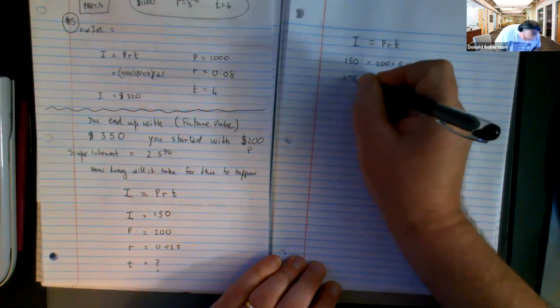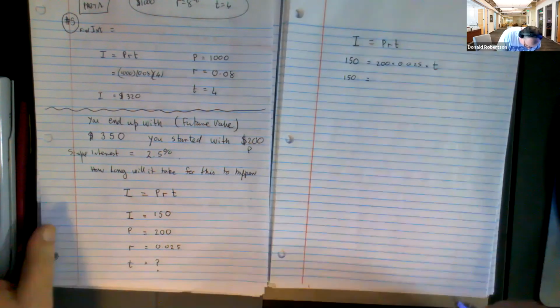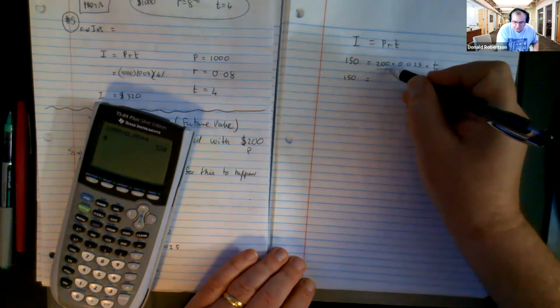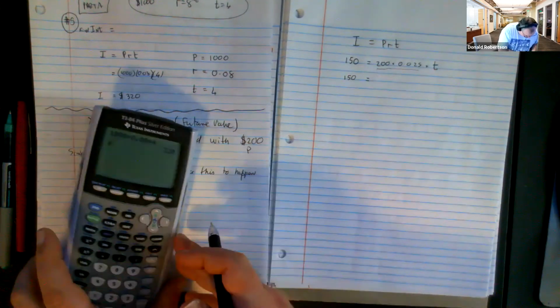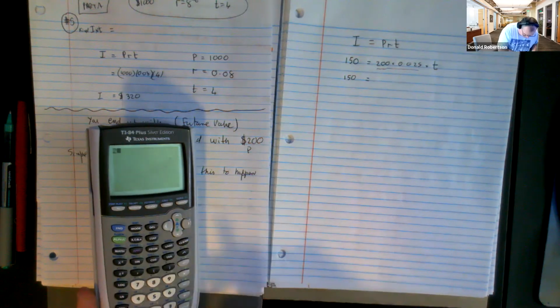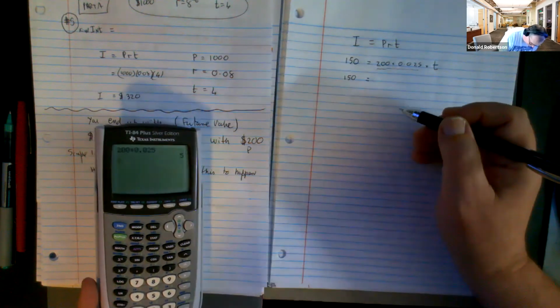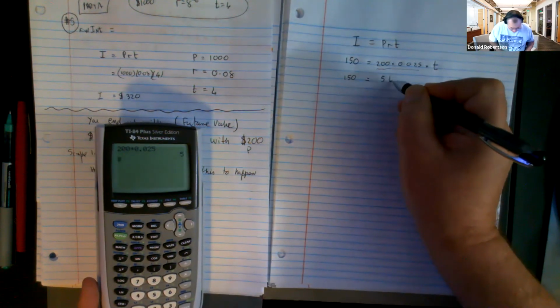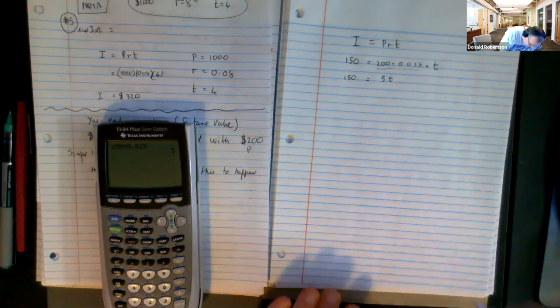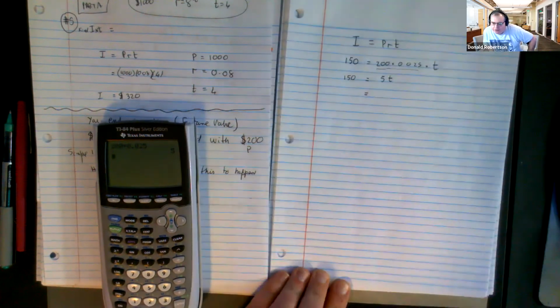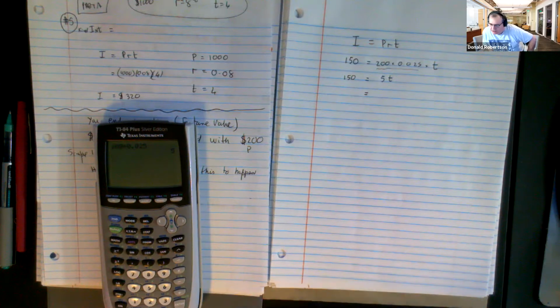What I typically do next is tidy up some things. Right, I can multiply these two together. So that's what I'm going to do. So 200 times 0.025, and I get 5T. And all I need to do now is figure out what T is, and the question's over, because T represents the time it would take. And this is where the algebra does kick in.